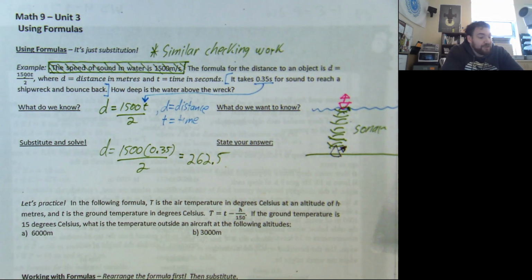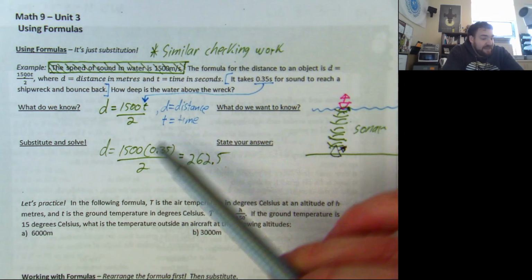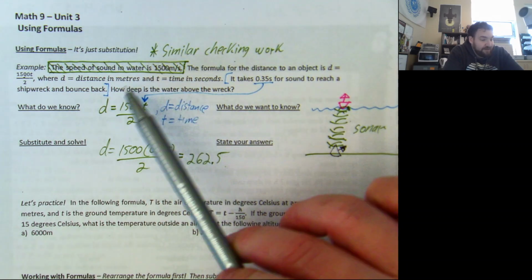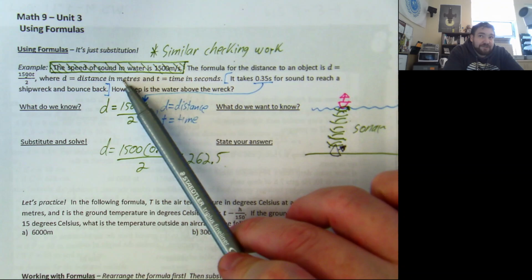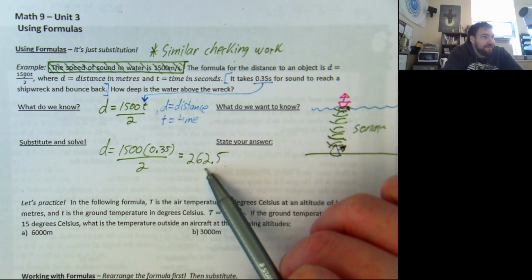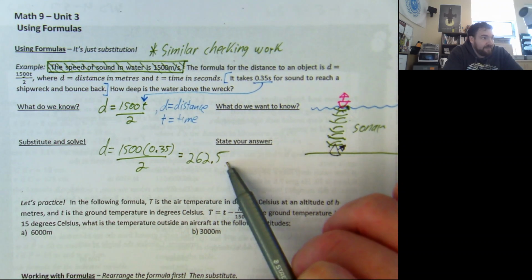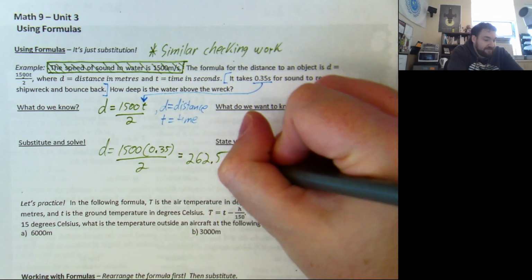Okay, so the number is 262.5. This is D equals this. D was distance measured in meters. So this 262.5 needs a context. 262.5 what? Meters.